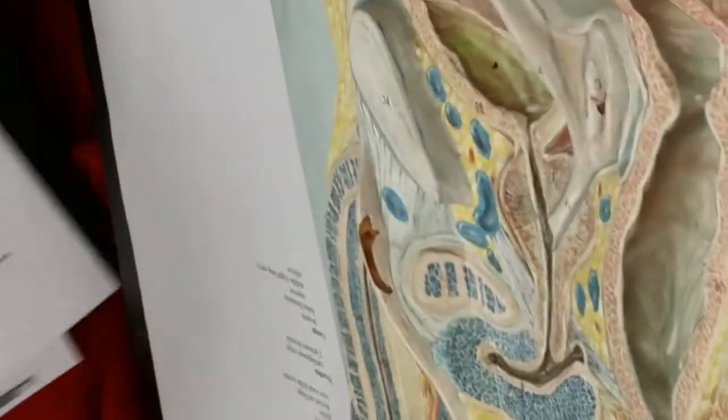Any questions on the male? So let's show you the other models that I'll also be using. Male reproductive.